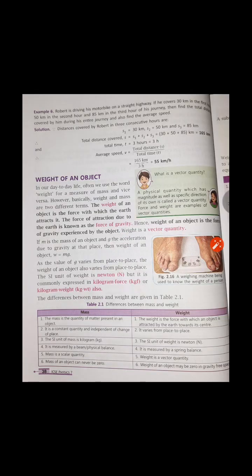Next is weight. The weight of an object is the force with which the earth attracts it. So the attraction of the earth is one of the most important things if you are trying to calculate the weight of an object. The force of gravity has a major role in weight calculation. Weight is a vector quantity, because the direction in which the earth is attracting is also considered, so it is a vector quantity.